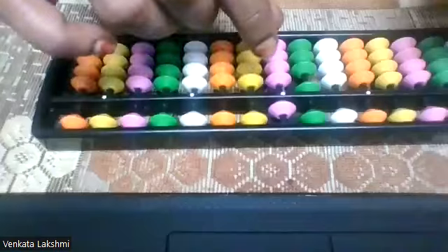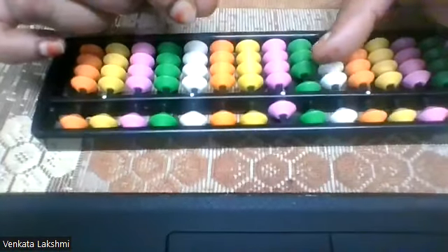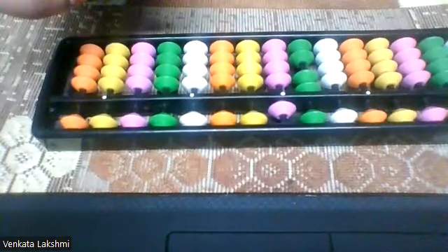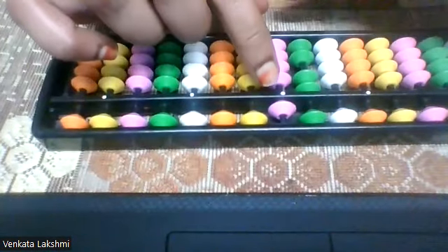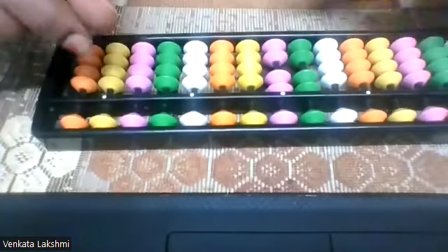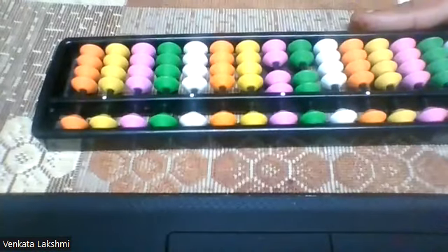Add 7 equals add 10 less 3. How to do less 3? Less 3 is equal to less 5. Very good. Answer is 22.